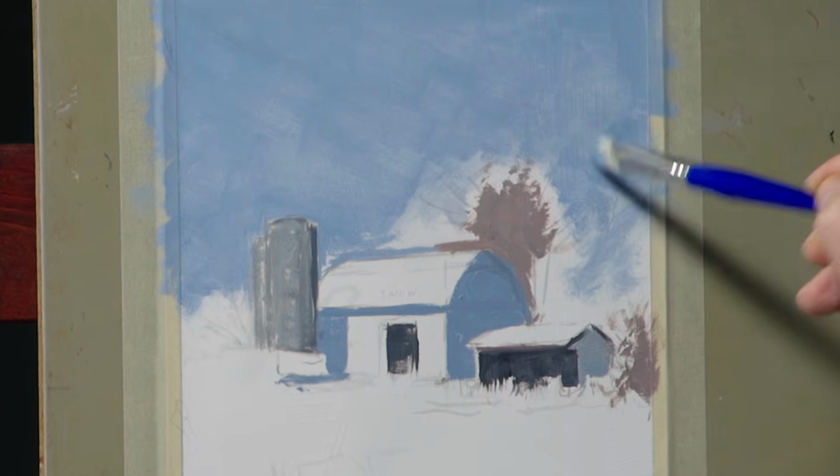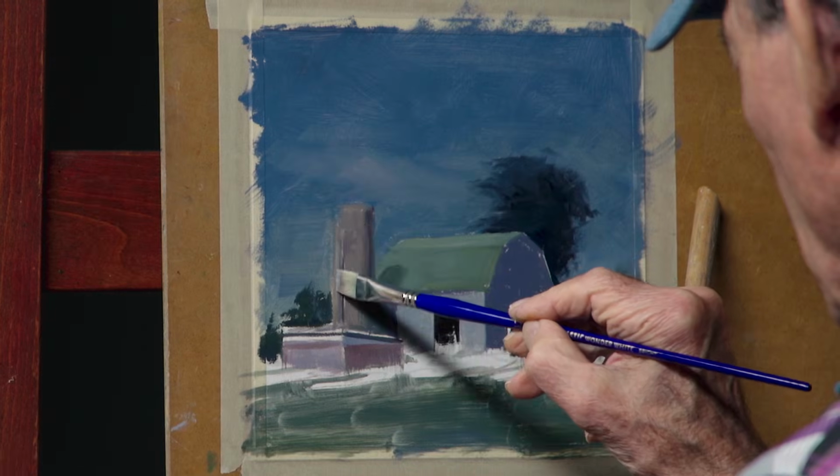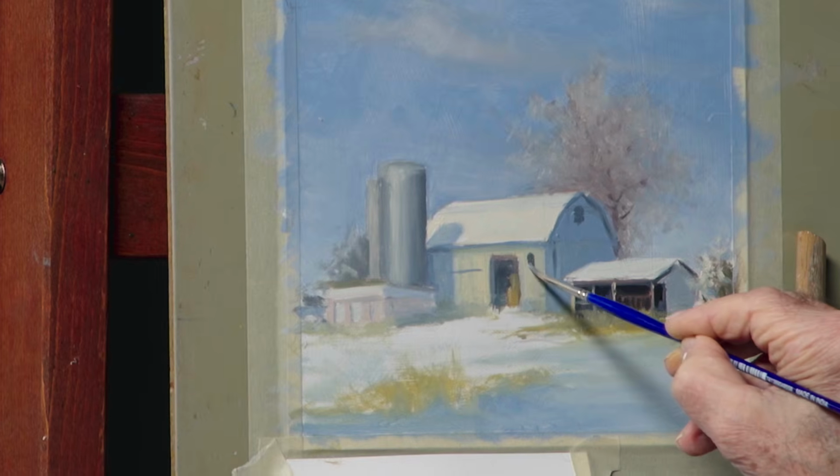When I talk about value structure, I'm talking about the light and dark patterns, how you arrange those within your painting. And the organization and the relationship of those values one to another is what establishes the mood.